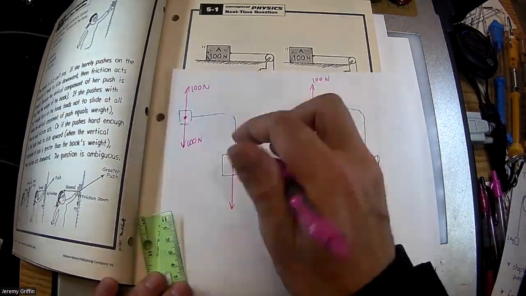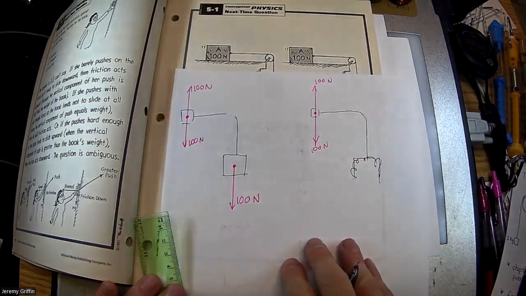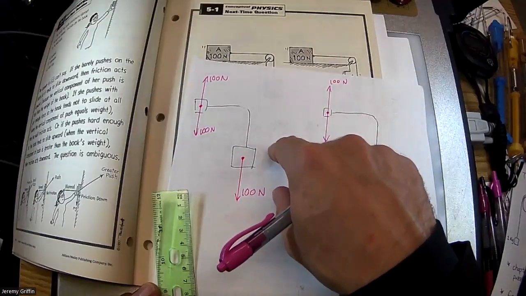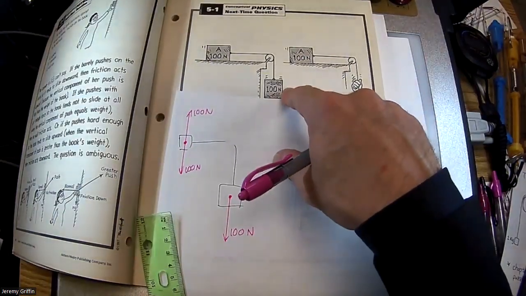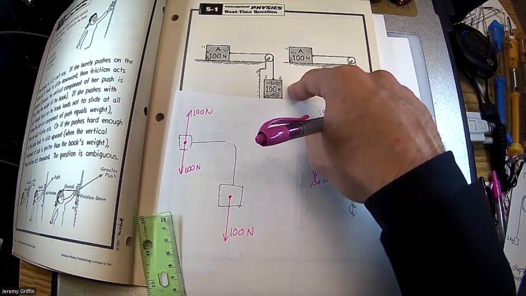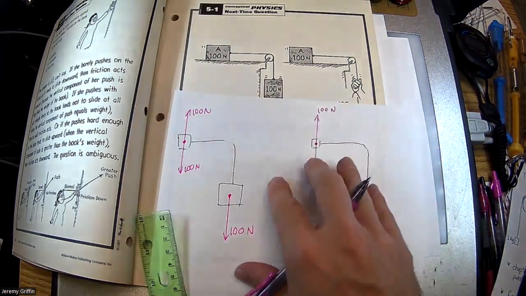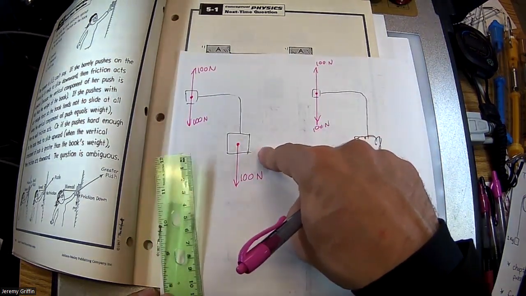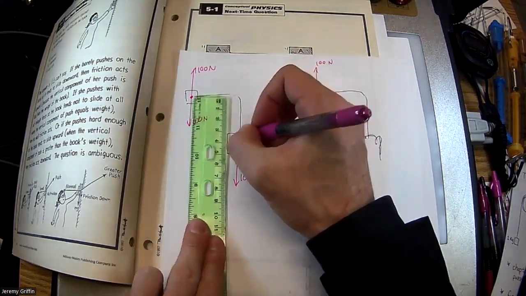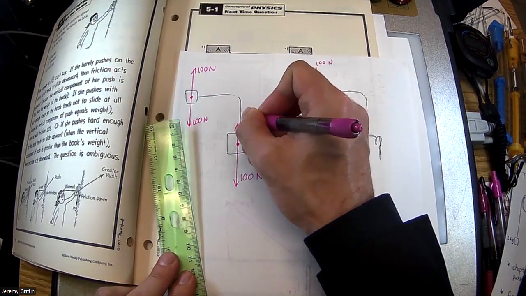Start off on the left with a block that weighs 100 newtons, like that, right? But if this is an accelerating system, then the net force on this block cannot be zero. Isn't that true? If it's accelerating, there is a net force. Now, I can think of two forces on this block. Its weight, and what other force is also acting on the block? Like a tension force, right? You might do F sub T, like a tension like that.